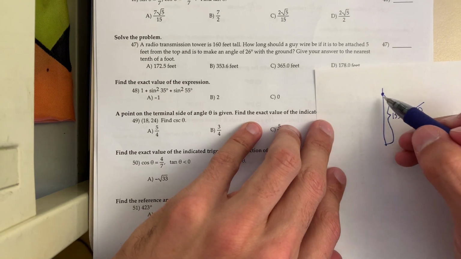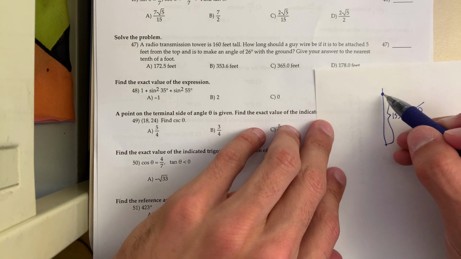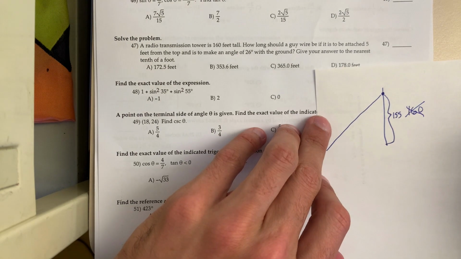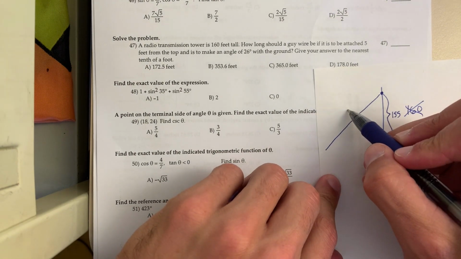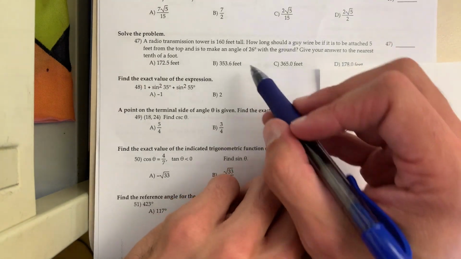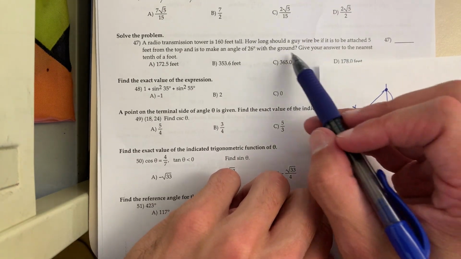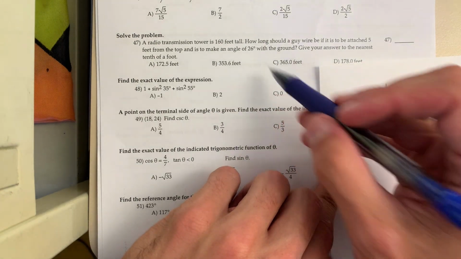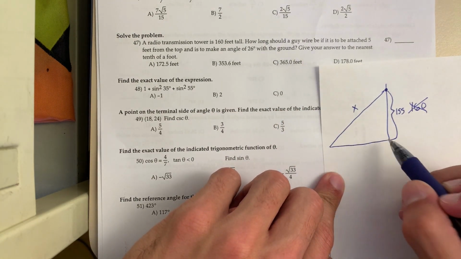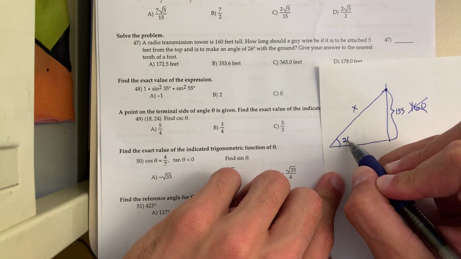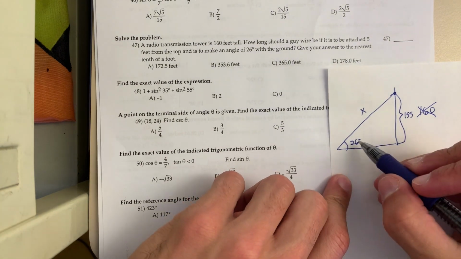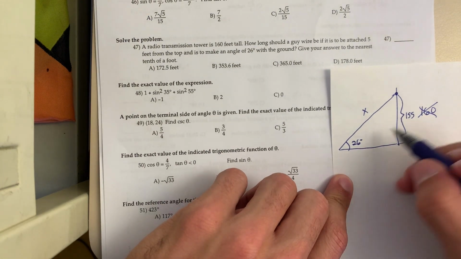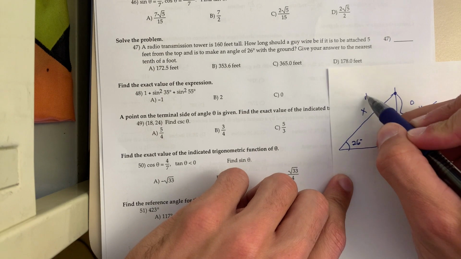The whole tower is this, but really, because my wire is going to be going from here to the ground, that's what I'm wondering. How long is this wire supposed to be? That's what it's asking. How long should a guy wire be if it is attached 5 feet from the top and is to make a 26-degree angle with the ground? So on the ground here, it's going to be a 26-degree angle. So again, kind of think about where are these sides in relation to this angle? So this is the opposite, this is the hypotenuse.